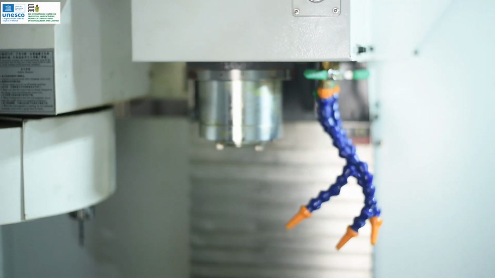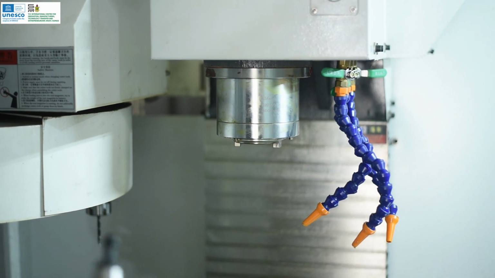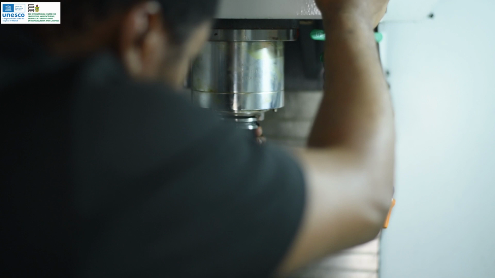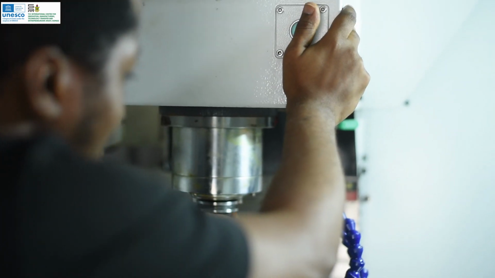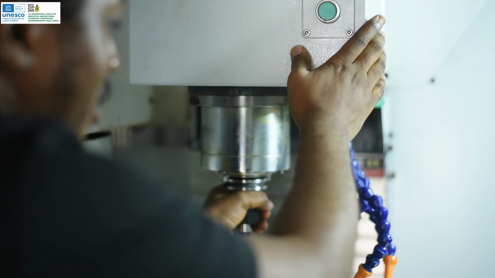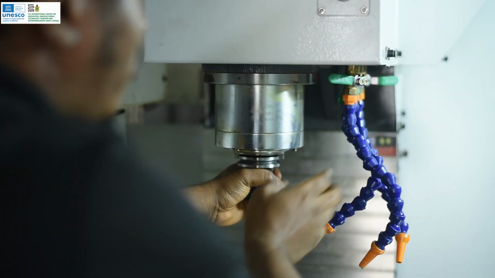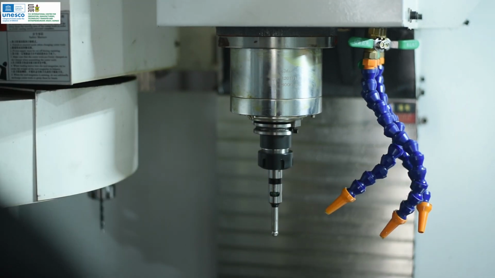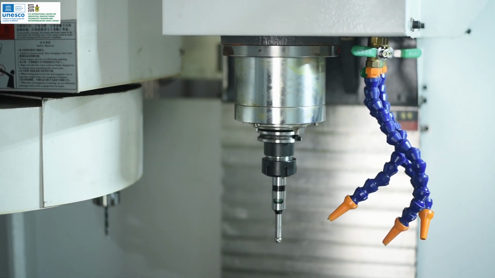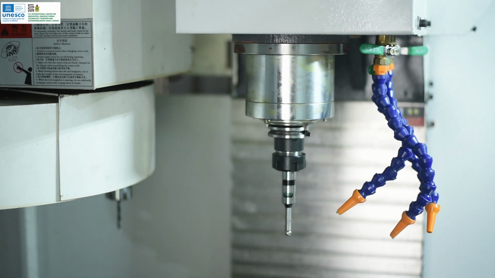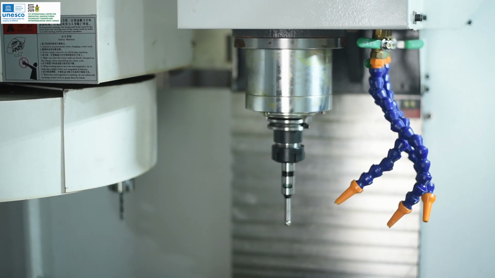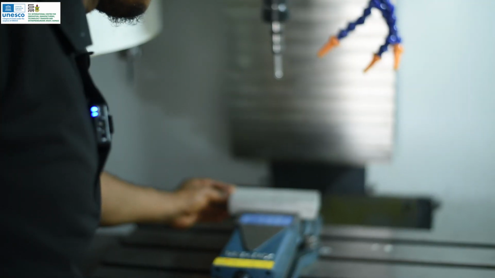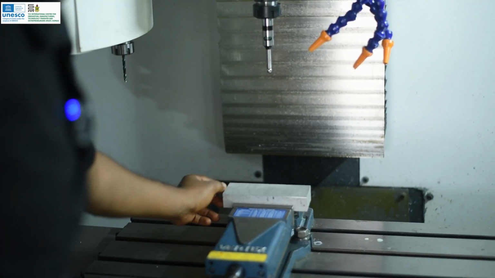Now I'm going to insert my edge finder. Again, you press the button, and then you release, and then make sure that your tool is secure and won't fall off. Okay, now I have my edge finder in place, and now we're going to find the edge, which is exactly here, of our workpiece.